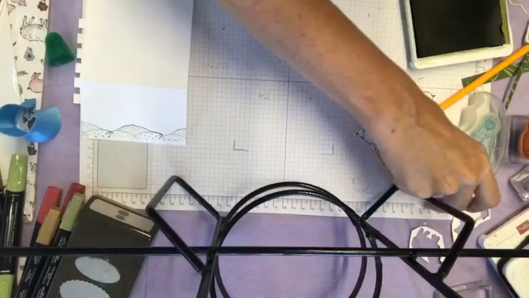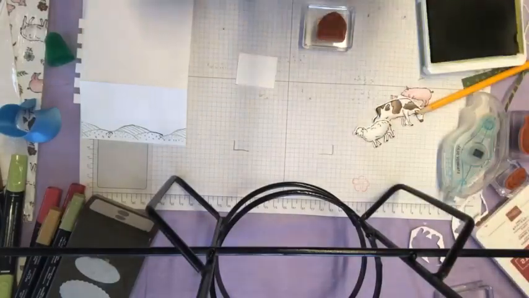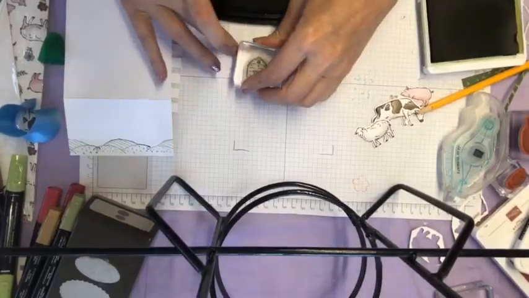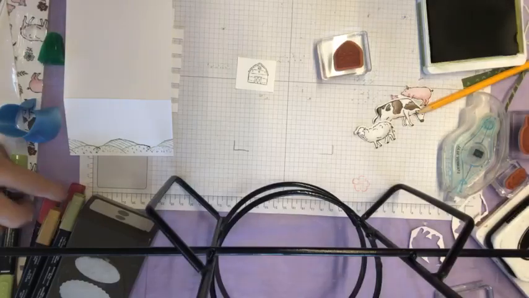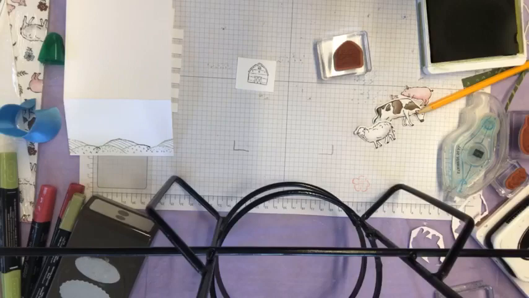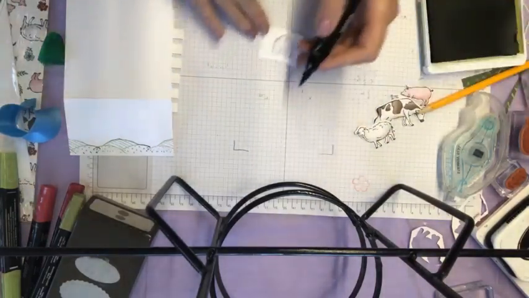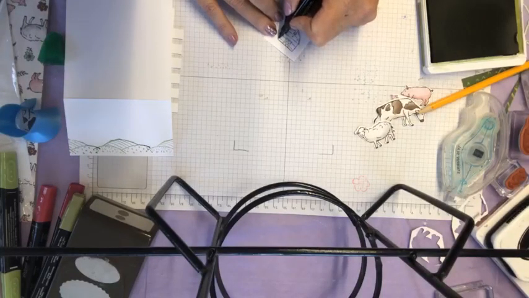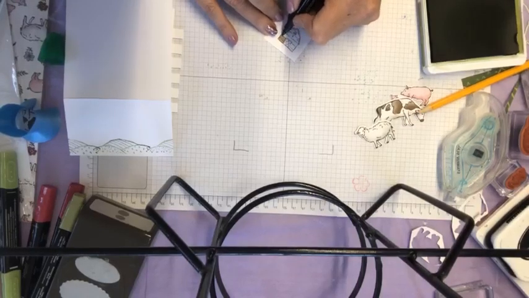So I might stamp that on a little piece of scrap paper. So I will stamp that in Memento. And then I will colour that. So we may do the barn. What colour should we do the barn? I might do it in this suede, shall I? Yeah, why not? So we'll just do a little brown soft suede barn.